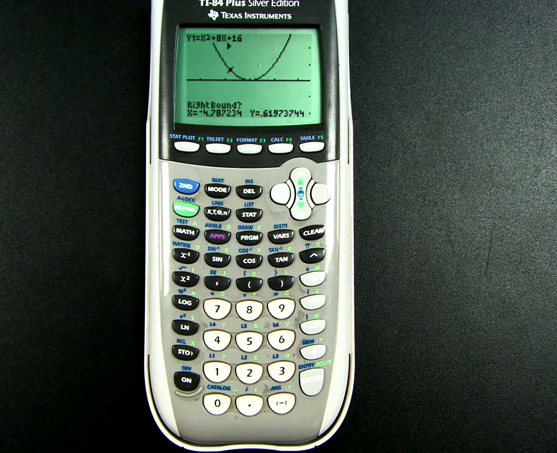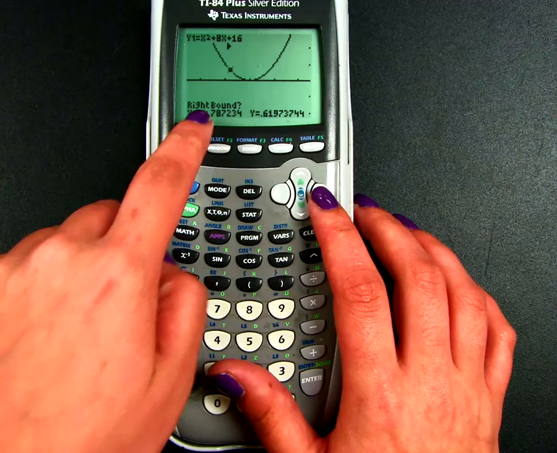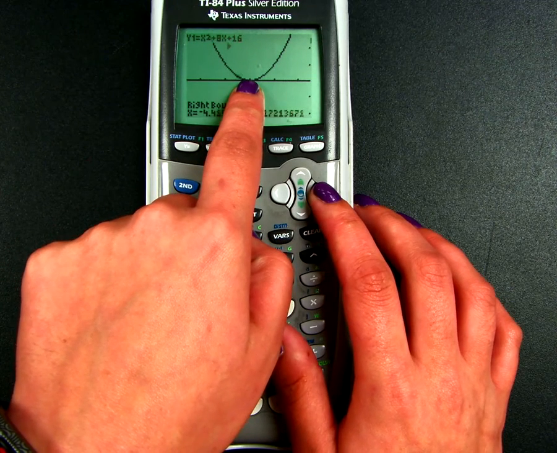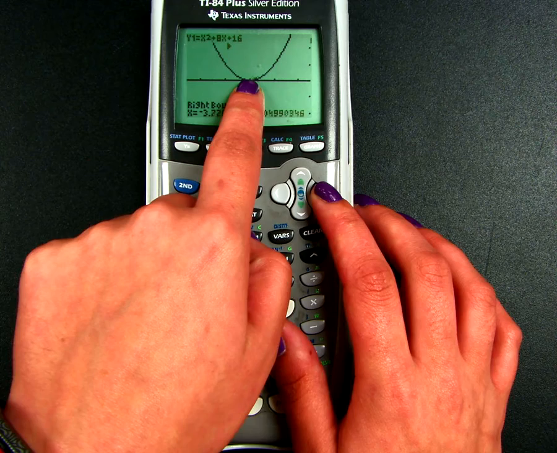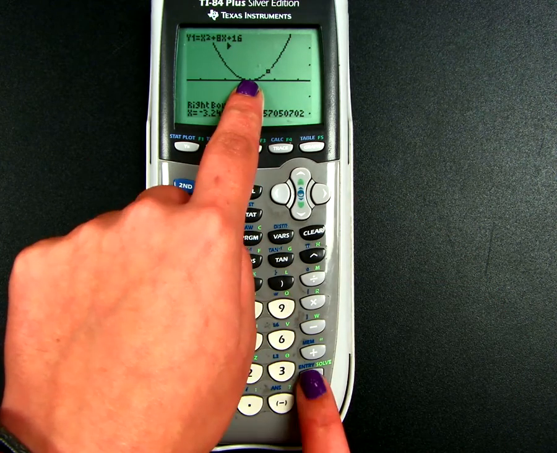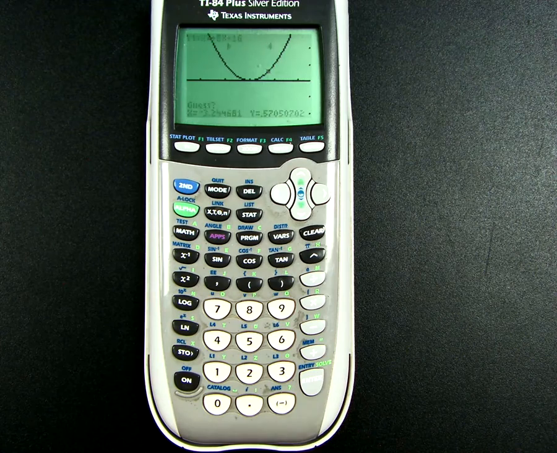And then my little arrow popped up. And then now it's asking for the right bound. So again, we're trying to find this point right here. So now I need to move my cursor so that it's on the right side. So it can be anywhere on the right. So somewhere in there is good. And then enter. And then enter again when it says guess.